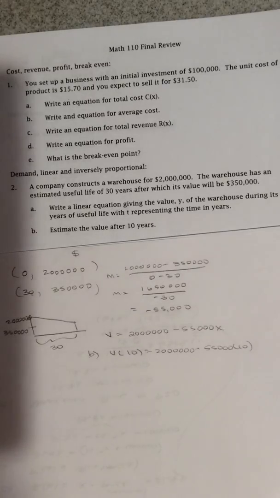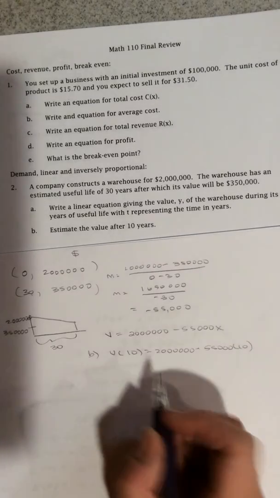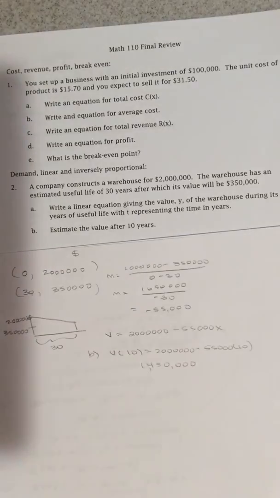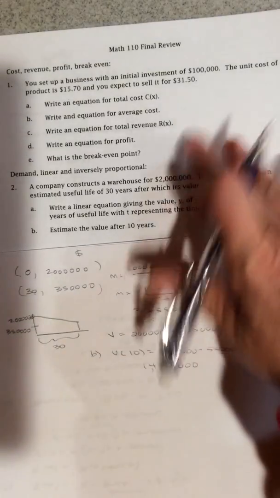So 2 million minus 55,000 times 10, and I'm at 1,450,000 in 10 years. So that's the idea of a linear relationship.